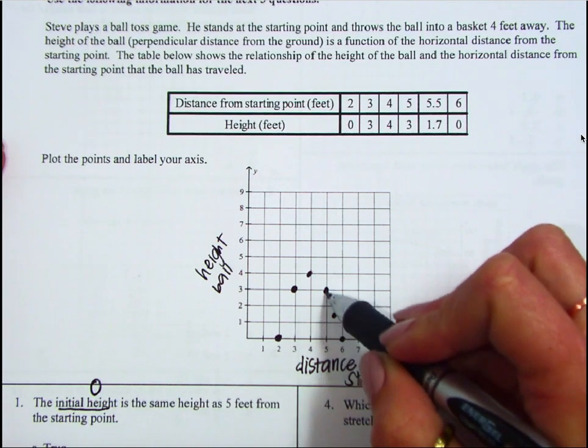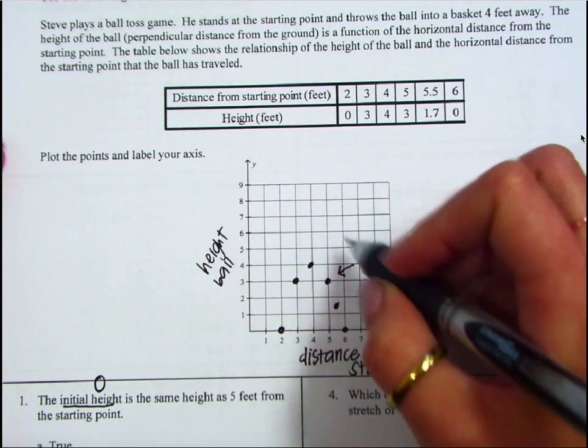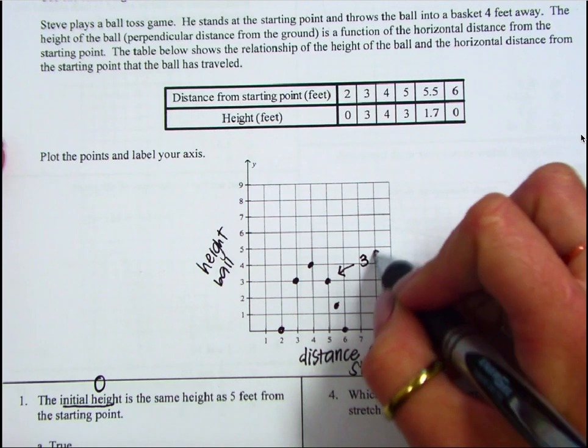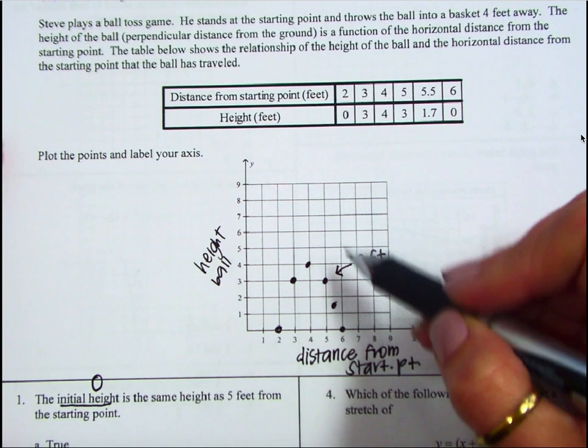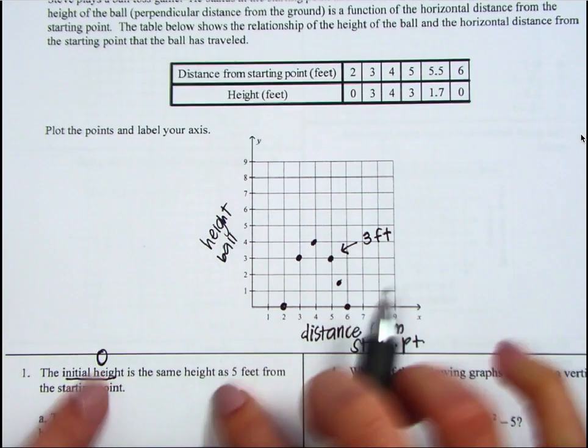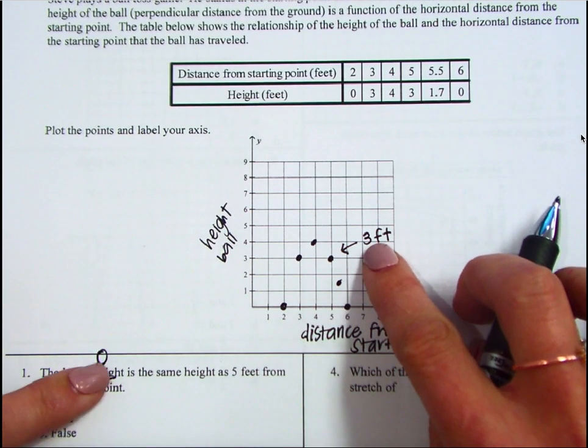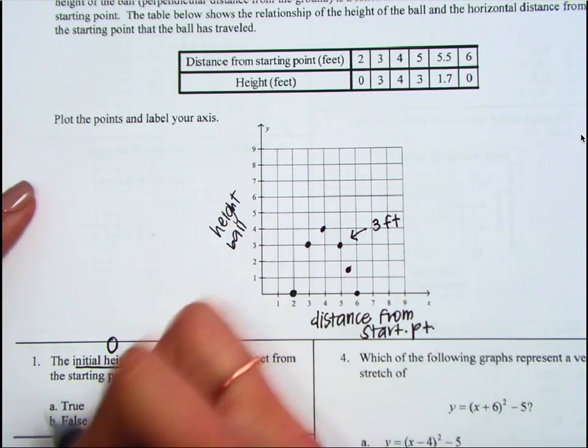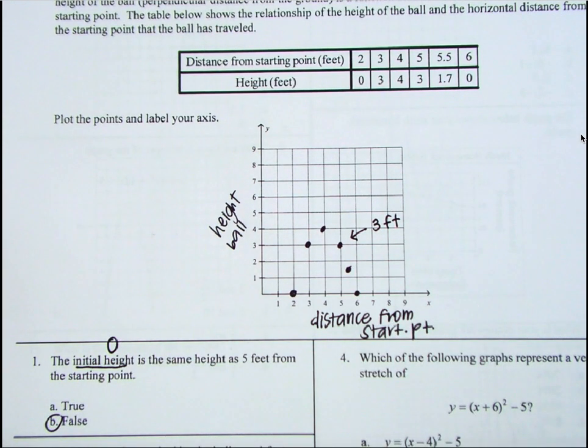And 5 feet from the starting point, the ball is 3 feet high off the ground. So initial height is 0, 5 feet away from the starting point is 3 feet. So that would be false. Those are not the same.